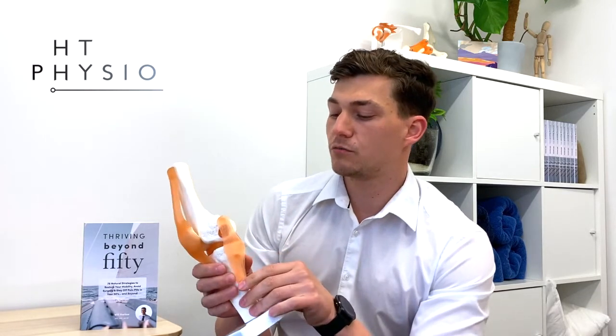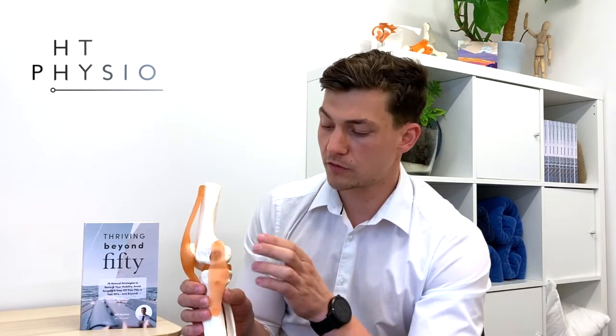Now, both of these meniscus problems can be improved. They can't always be fixed, but they can definitely be improved. So if you're not sure, make sure someone has a look at you. So those are the two first injuries we need to speak about, and they're probably the two most common causes of pain on the inside of the knee.